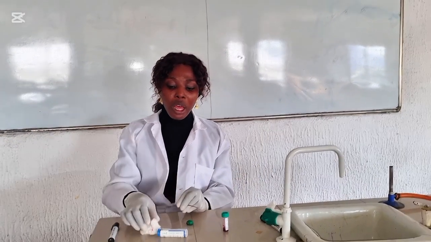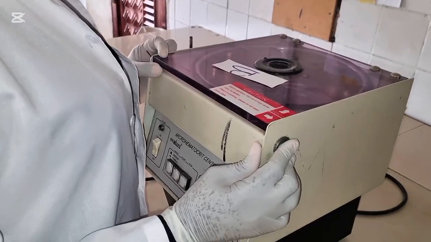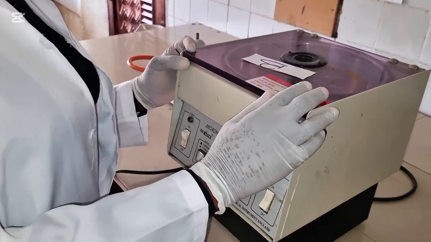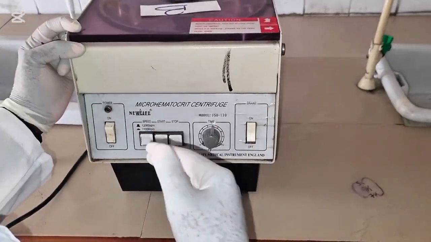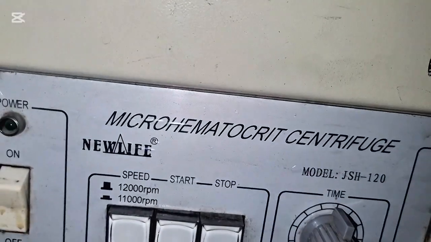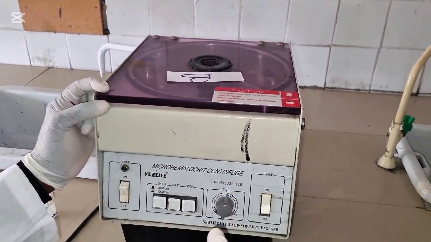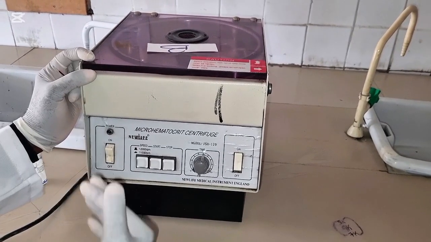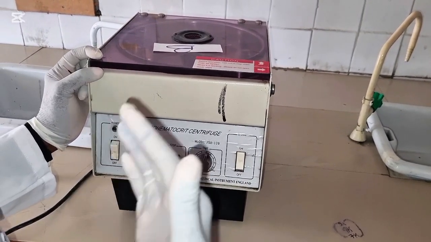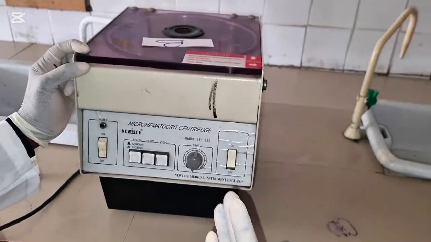Now, I will go over to the centrifuge. I'll show you how to place your capillary tube and how to spin. This is a haematocrit centrifuge. It's different from the one in our previous video on urine microscopy. In our last video, what we saw there was a bucket centrifuge. This one is our microhaematocrit centrifuge, used specifically for PCV determination.